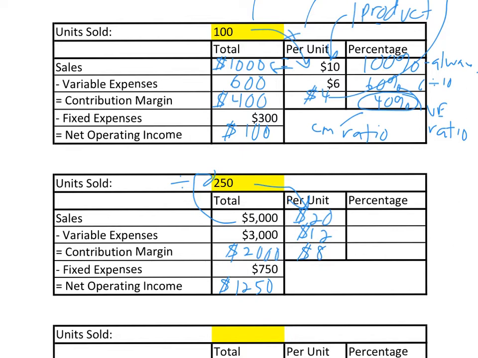And what are these in percentages? Always, sales is 100%. My variable expense ratio is going to be 12 divided by 20. So my variable expense ratio will be 60%. You need to know that term, variable expense ratio. And my CM ratio, my contribution margin ratio, is going to be 8 divided by 20, which would be 40%. See a pattern here? Notice how 100% minus your variable expense ratio equals your CM ratio. Or 100% minus your CM ratio equals your variable expense ratio. So keep those facts in mind as you work through these problems all throughout the chapter.